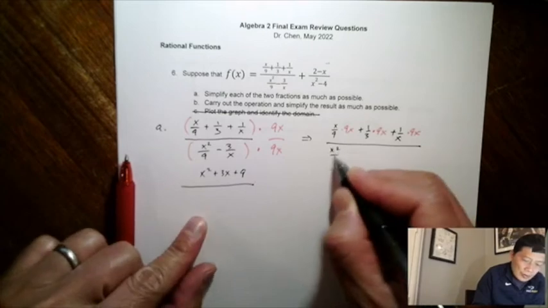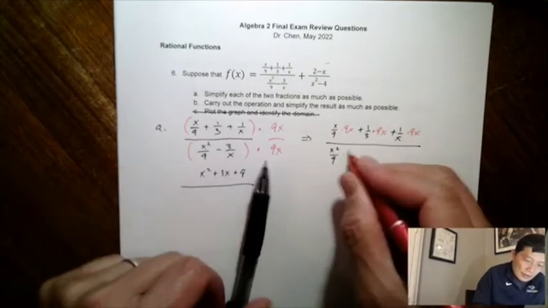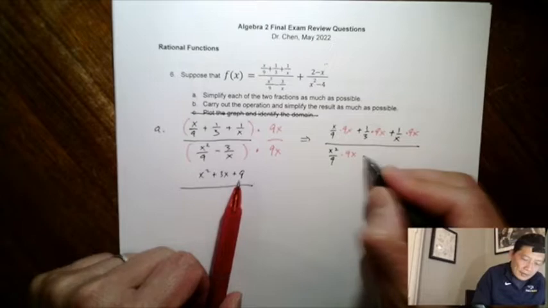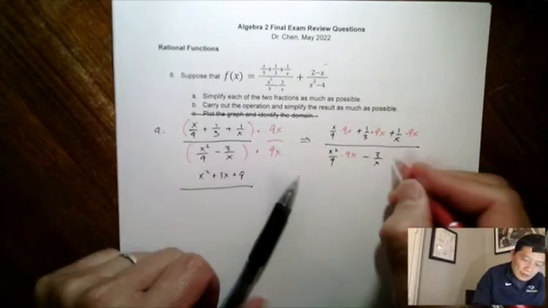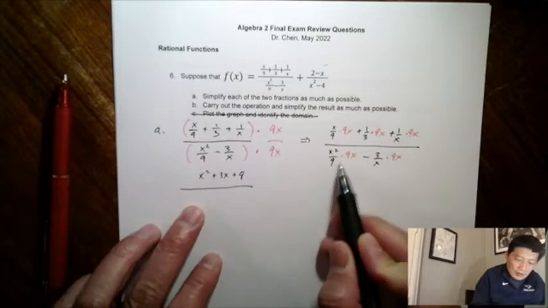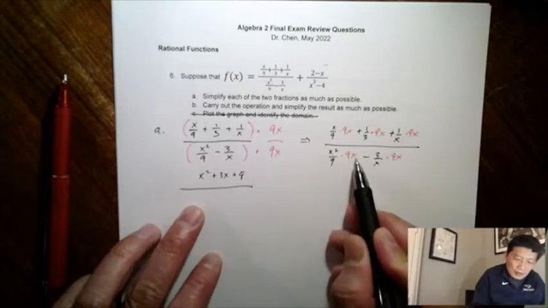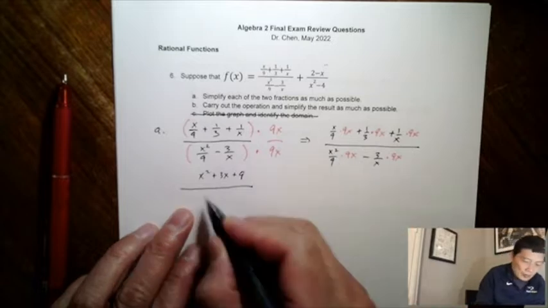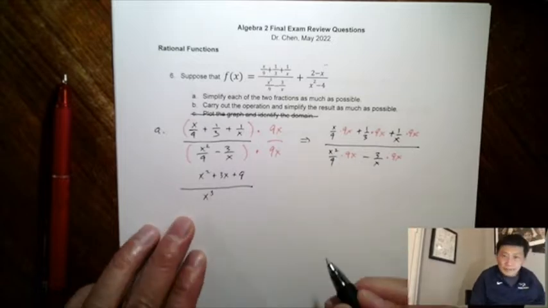So we're doing exactly the same thing on the bottom too: x squared over 9 times 9x, minus 3 over x times 9x. In this case, the 9s cancel out. The x didn't get canceled, but x times x squared gives you x cubed on the bottom.